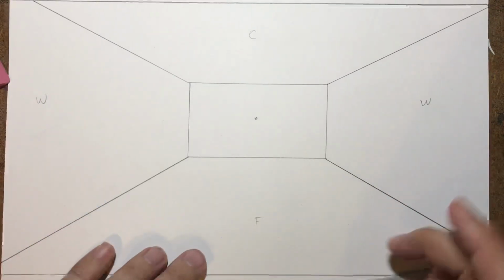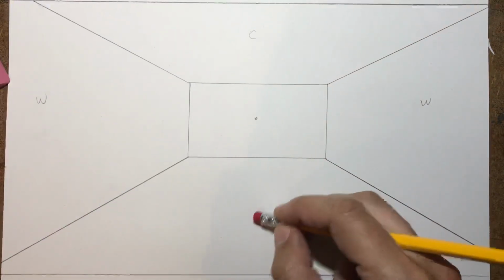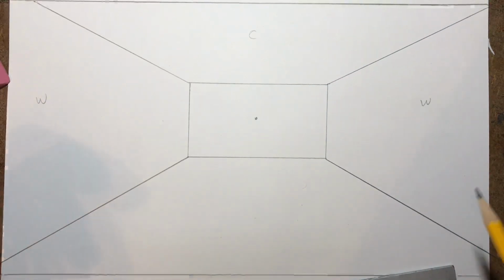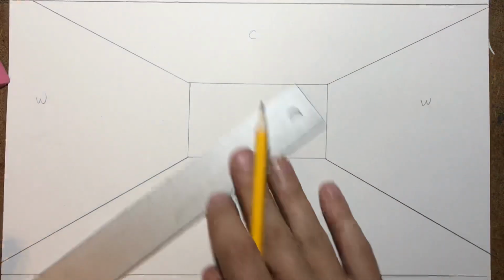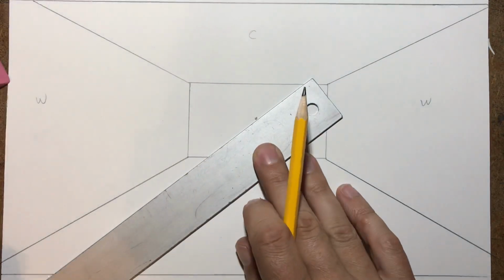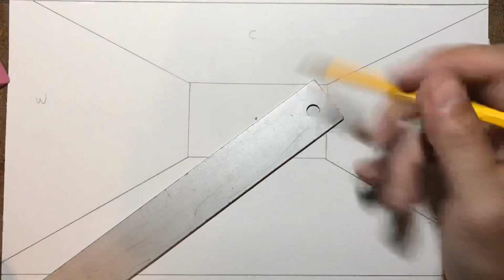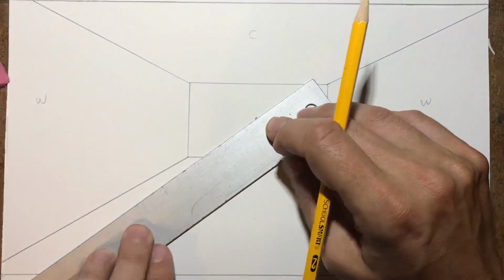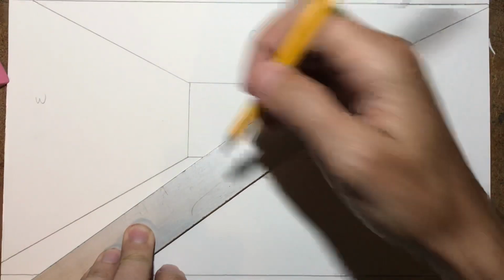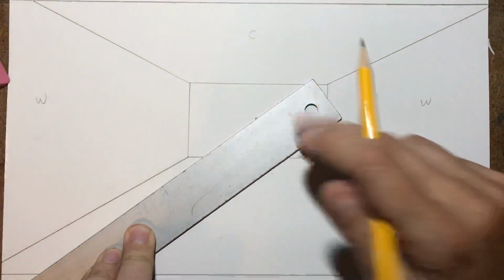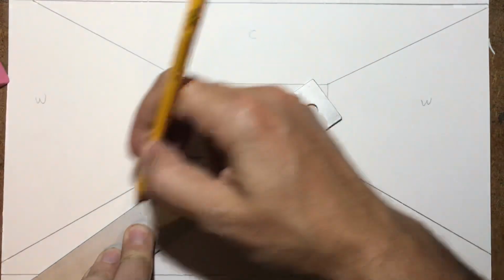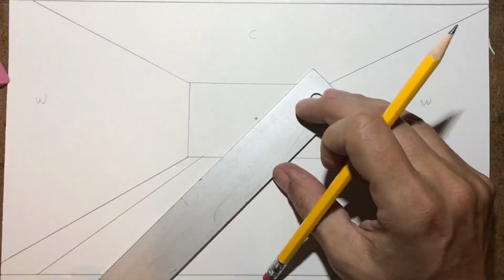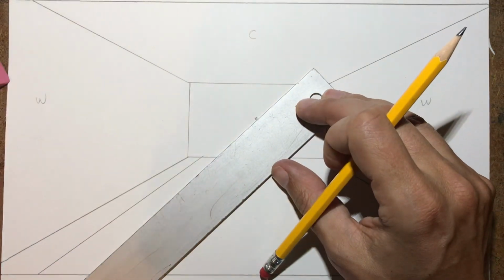Let's say I'm going to start working on the floor. So I'll erase the F real quick. And I want to put wood floor. So I'm going to put some planks. I'm going to start off by lining up my ruler to the vanishing point. And I'm going to draw lines. They kind of start from the bottom of that rectangle. Remember, this is a back wall. So I'm going to draw a line going out. Then move my ruler over a little bit.